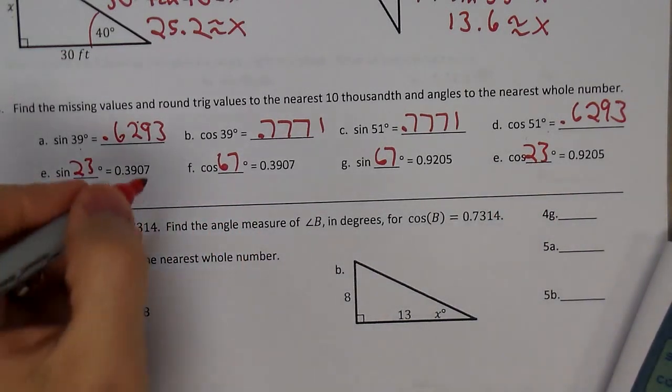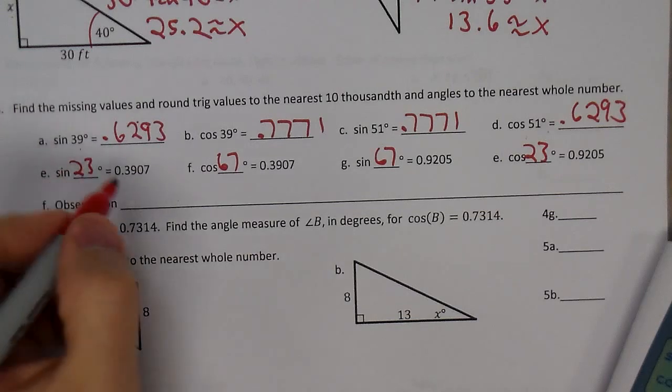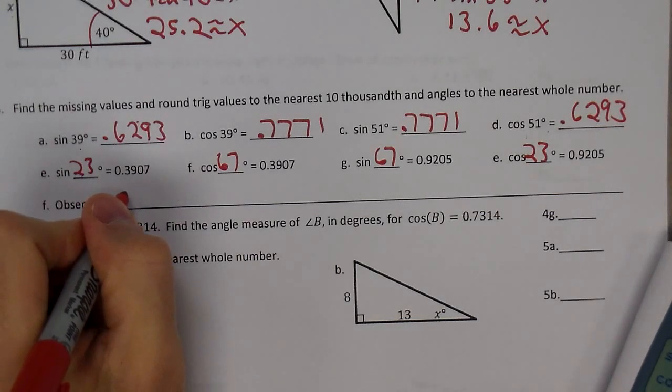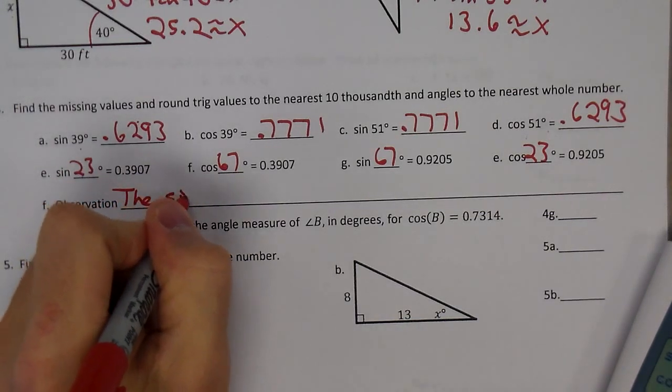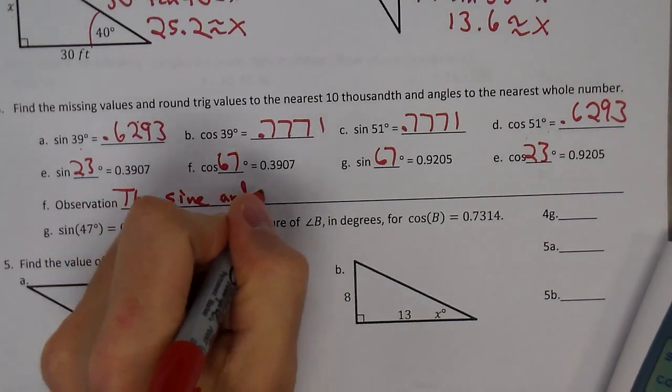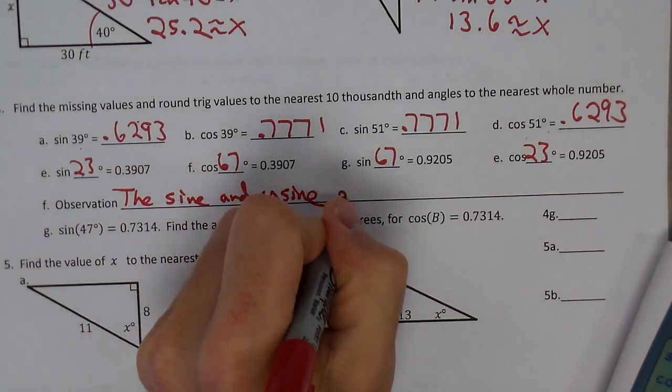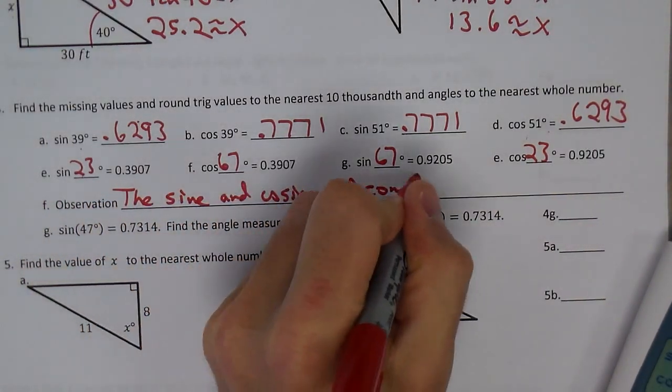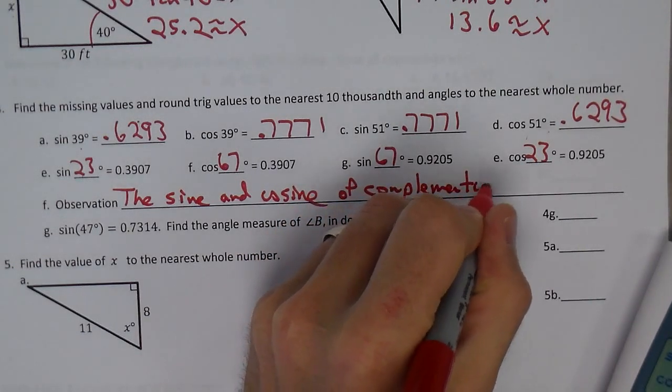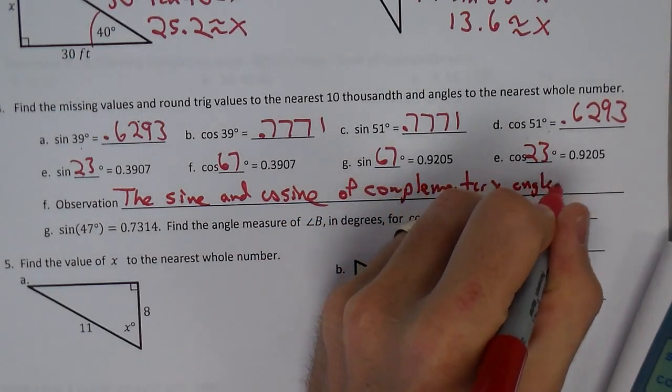So when I'm looking at complementary angles, we'll say the sine and cosine of complementary angles are equal.